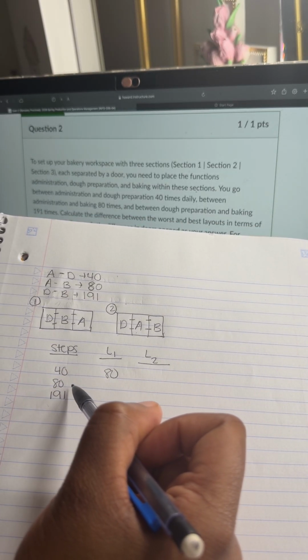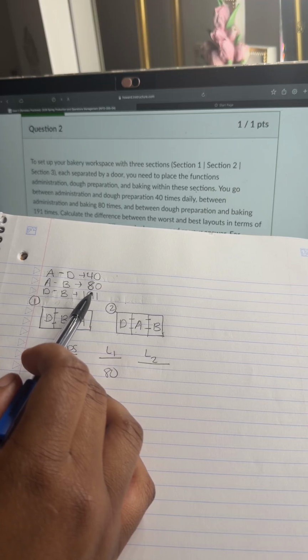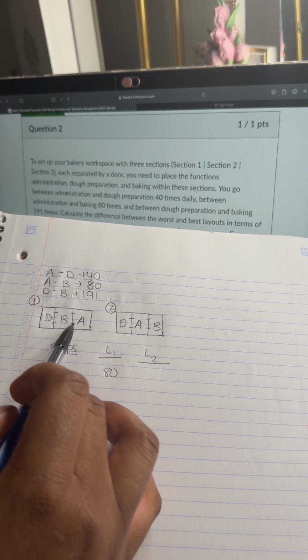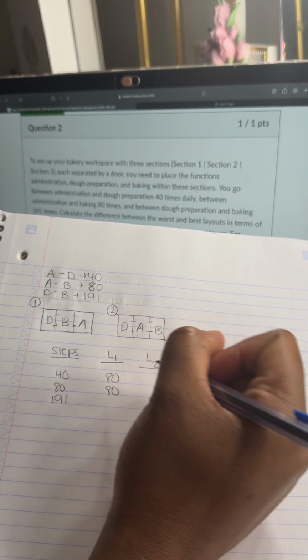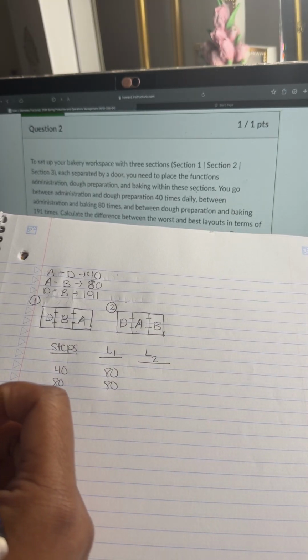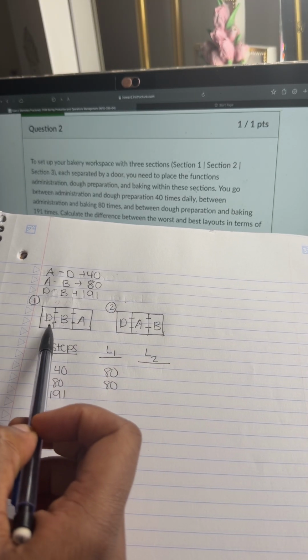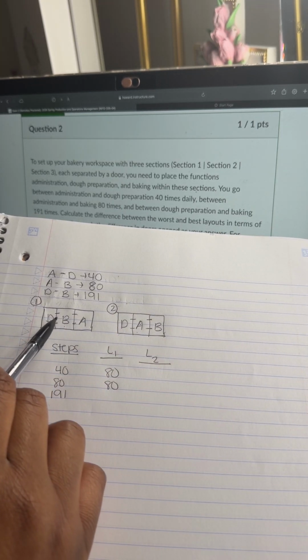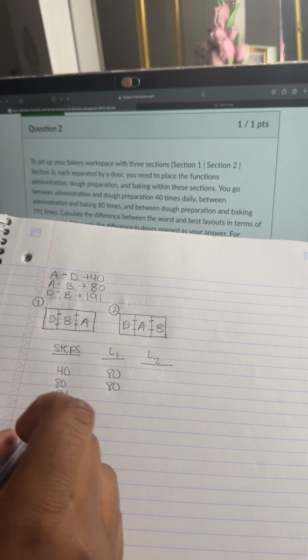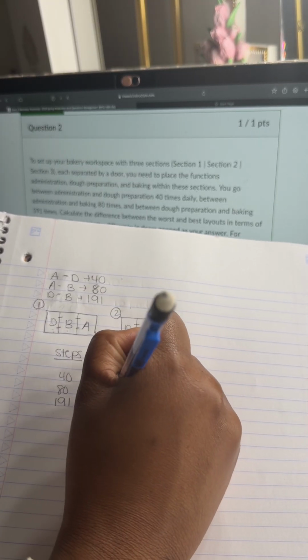Then for A to B, in layout 1, it takes us only 1 door to get there. So I'm just going to leave that as 80. And then for D to B, they're right next to each other. It takes us 191 steps to get there, and it only takes 1 door. So we're going to multiply 191 times 1, and that's 191.